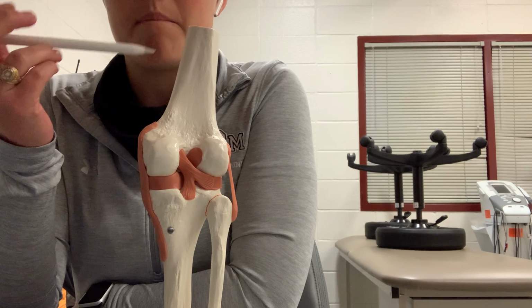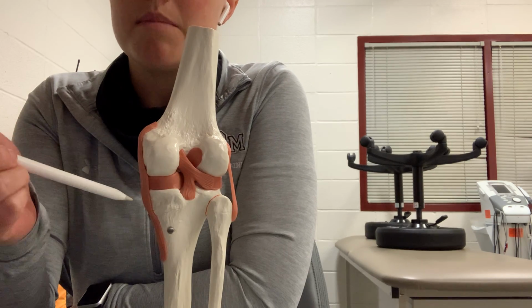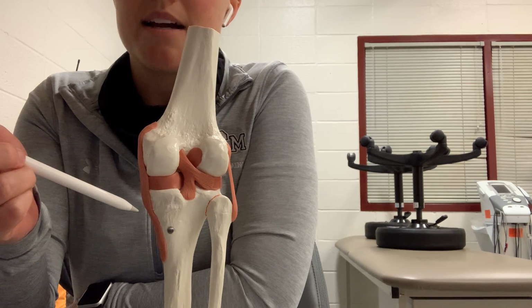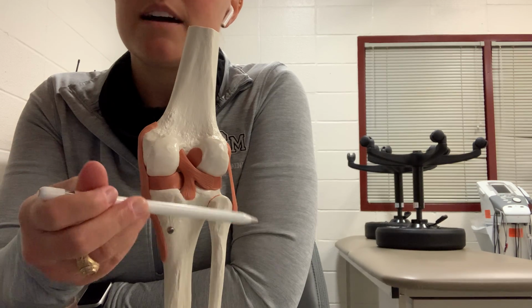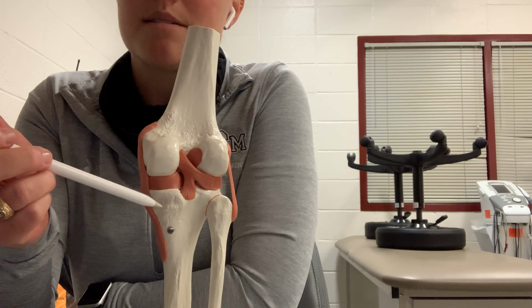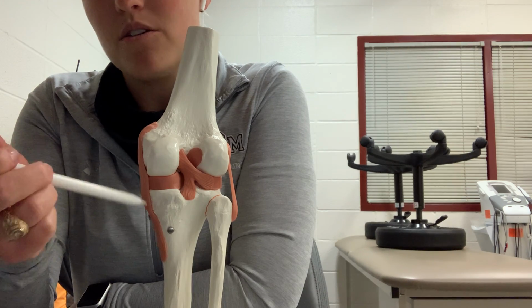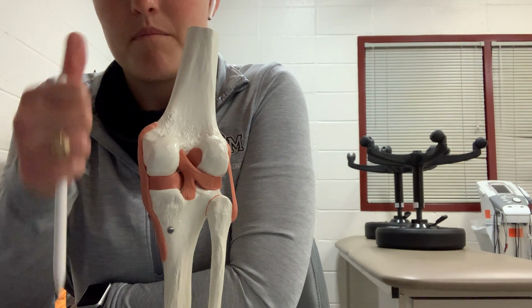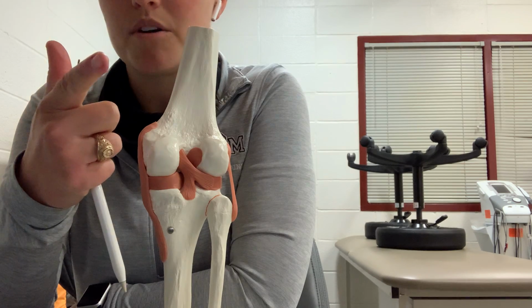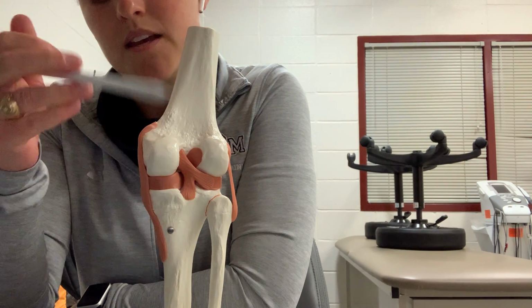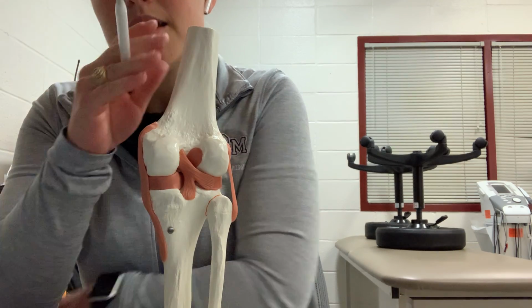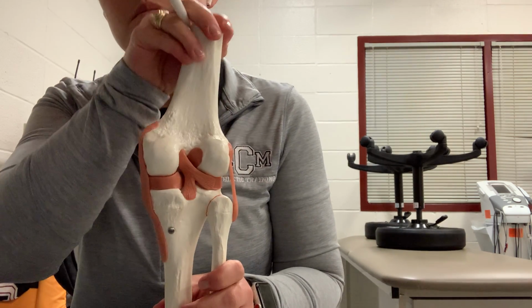So we've got the semimembranosus on the medial side, the semitendinosus on the lateral side, and the biceps femoris, which has 2 heads and inserts also on the medial side. So we've got, remember, biceps femoris, semimembranosus, and semitendinosus. All 3 of those are hamstring muscles, and those all flex the knee like this.